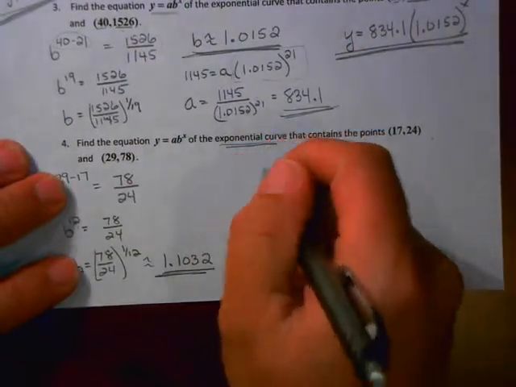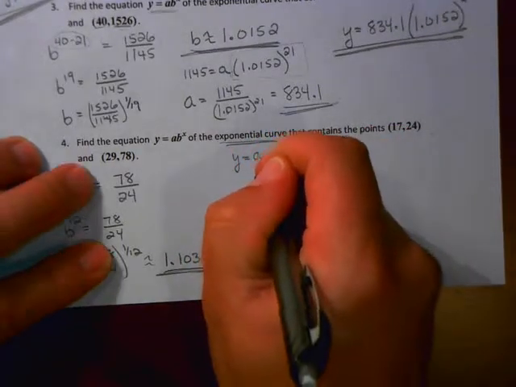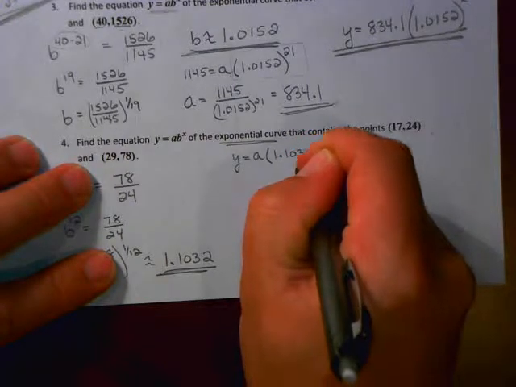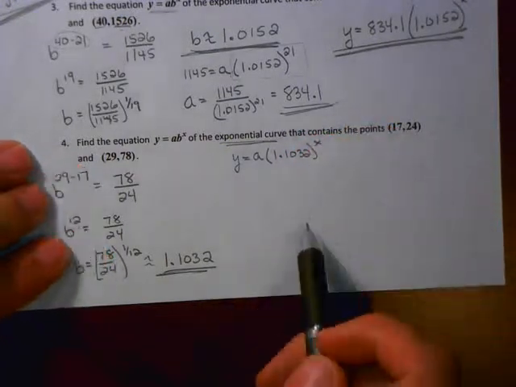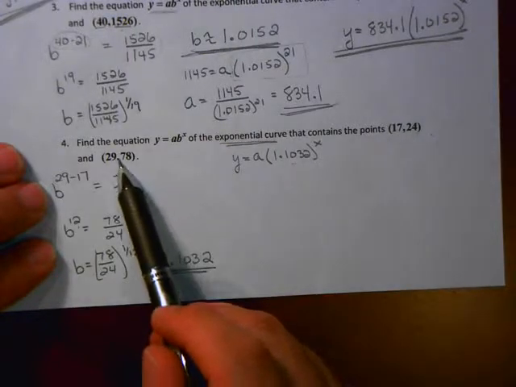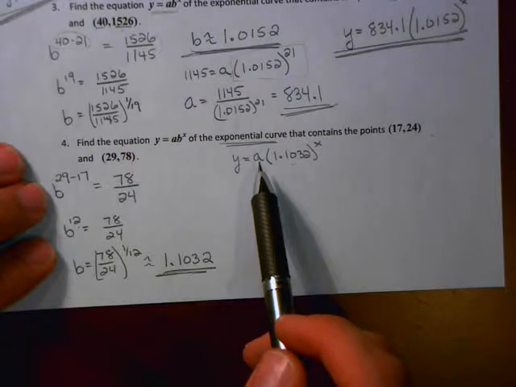So now to find a, y equals a, I know b, 1.1032 to the x. So this is what I know so far, but I can use either one of these points to plug in for my y and my x, and then I have to find a.